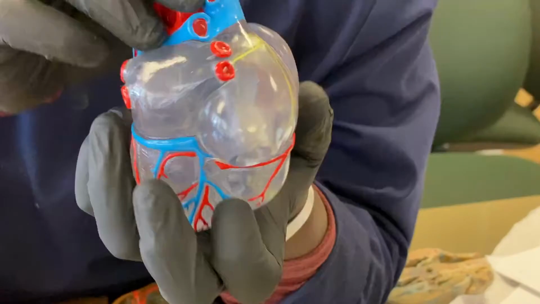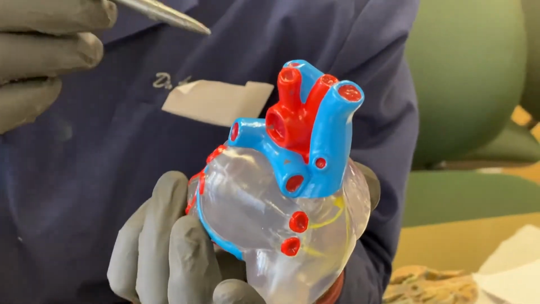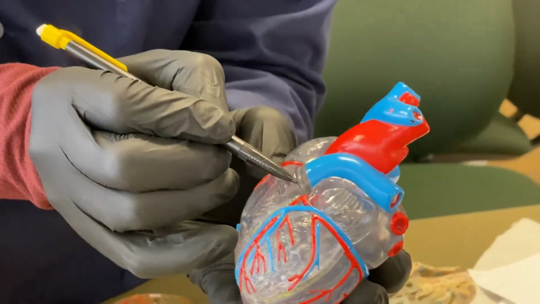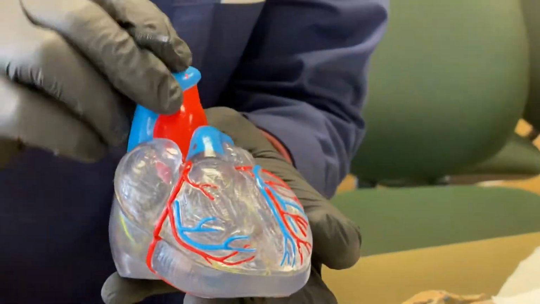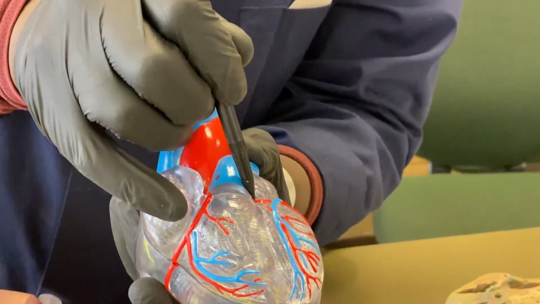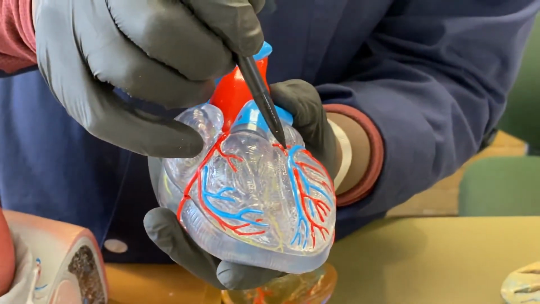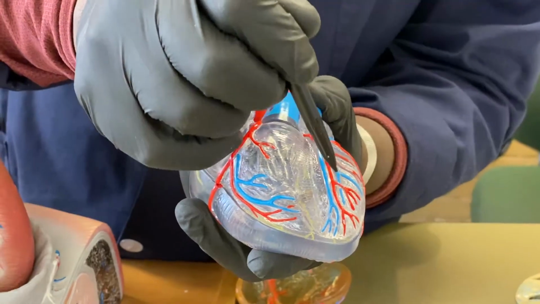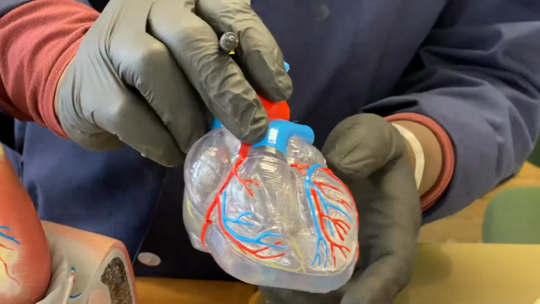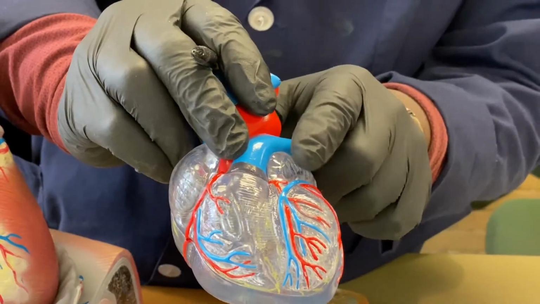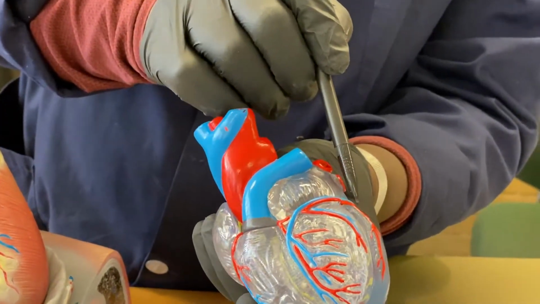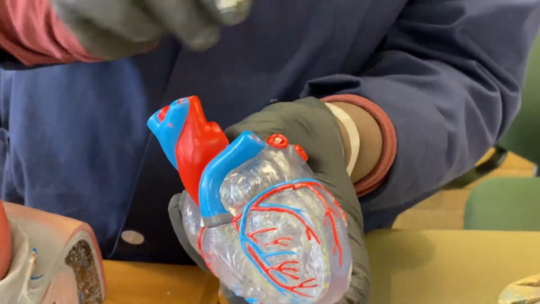Left coronary artery is then going to be this initial branch. If this is the left heart, the initial branch here is the left coronary artery. It becomes the anterior interventricular artery right here, and then it continues posteriorly as the circumflex artery. The circumflex artery goes posteriorly.